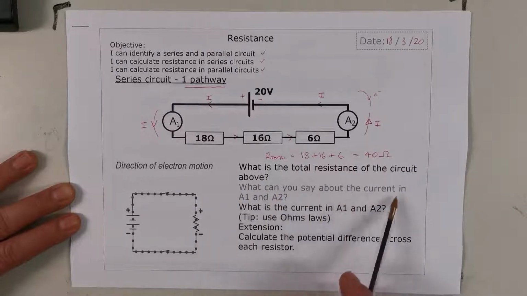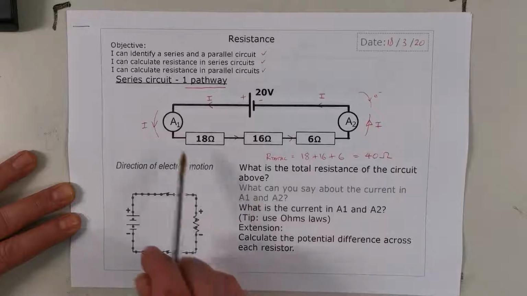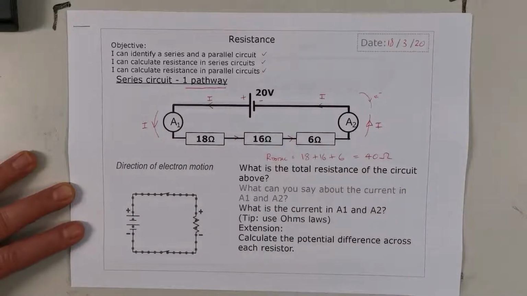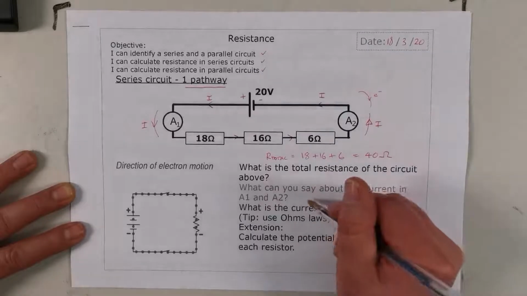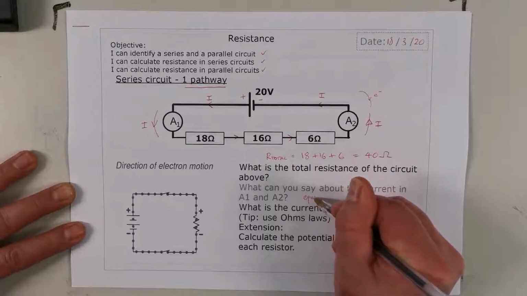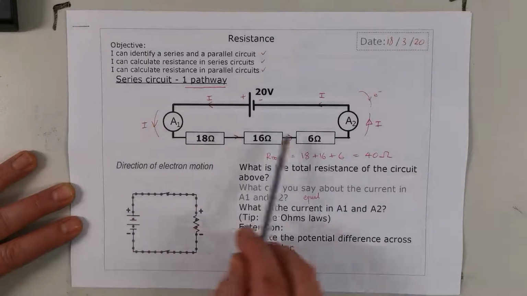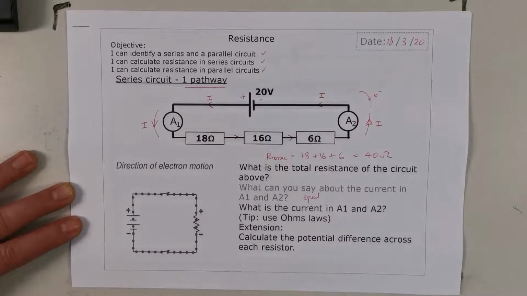What can you say about the current in A1, ammeter 1, and ammeter 2? Well, I think I've already given the answer away. The current is equal. That's because in a series circuit, you can't have a different rate of flow in different ammeters.